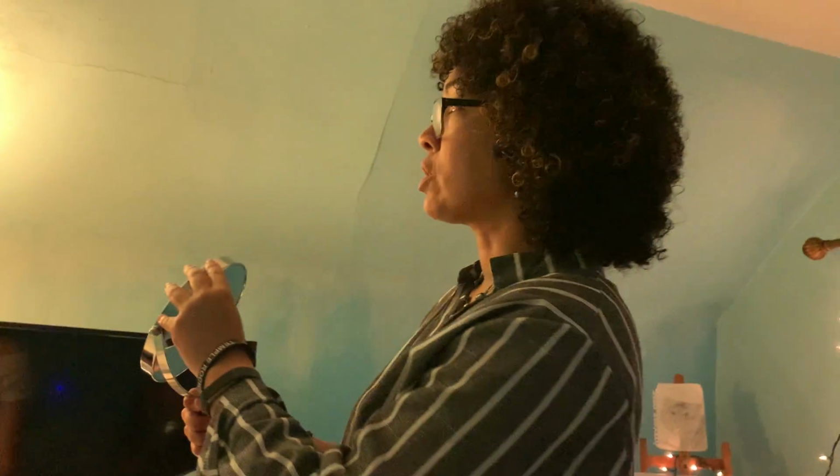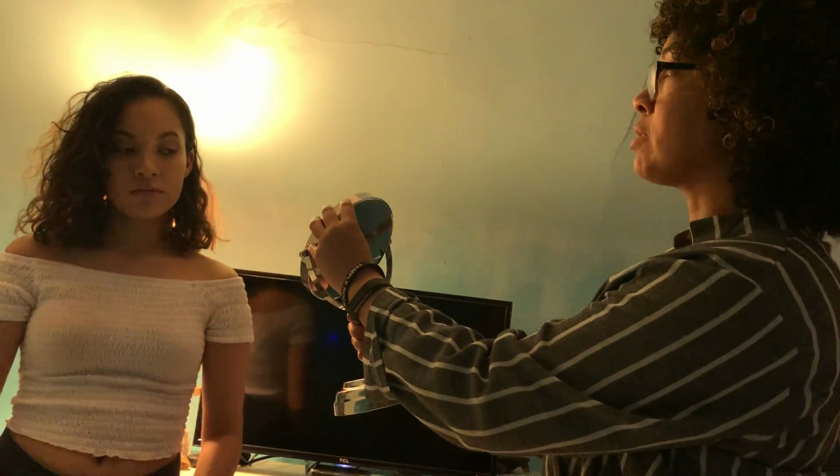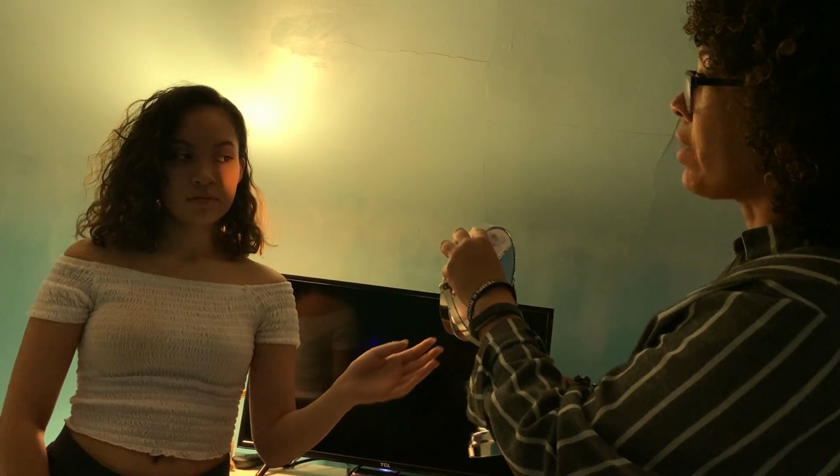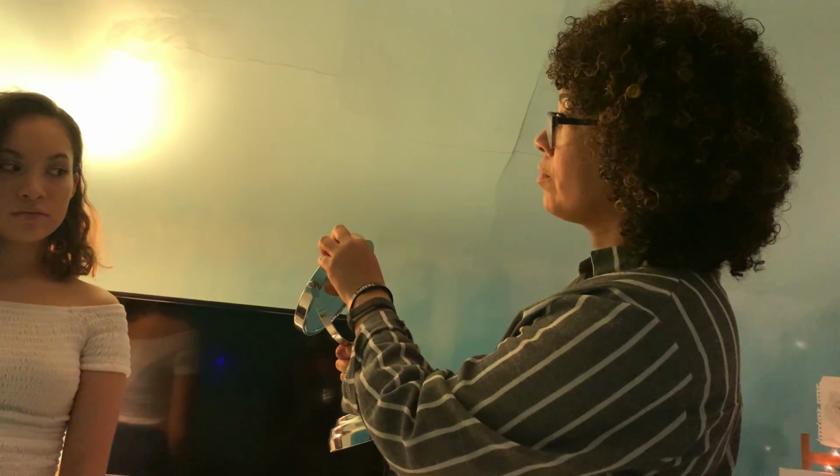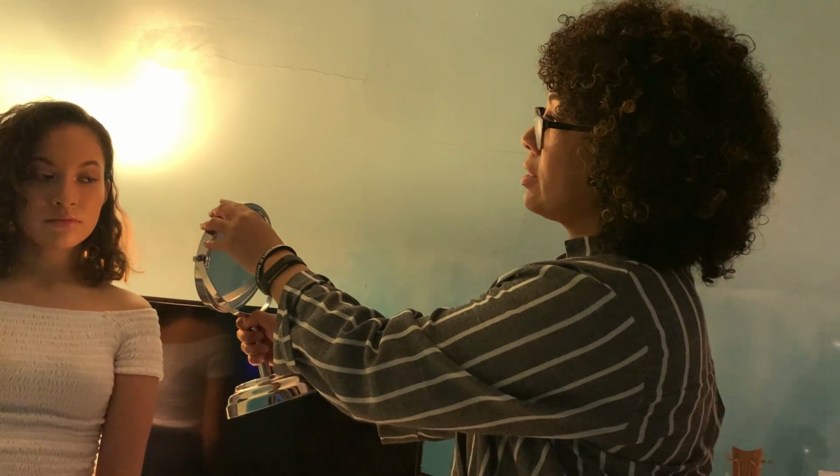One of the things that I can use also is a mirror to bounce back some light on her face, okay? You can have somebody at home help you out with this.